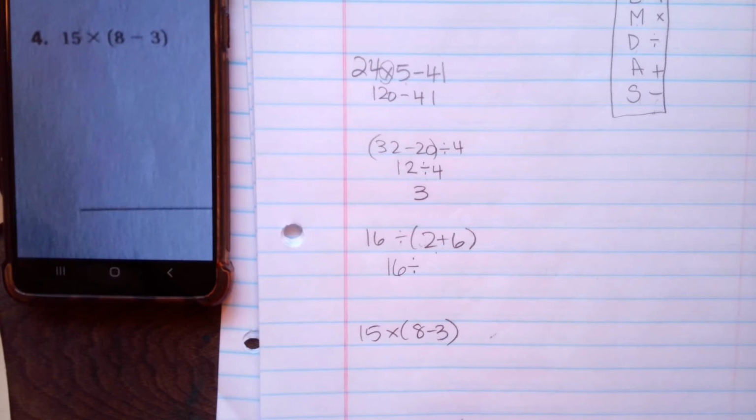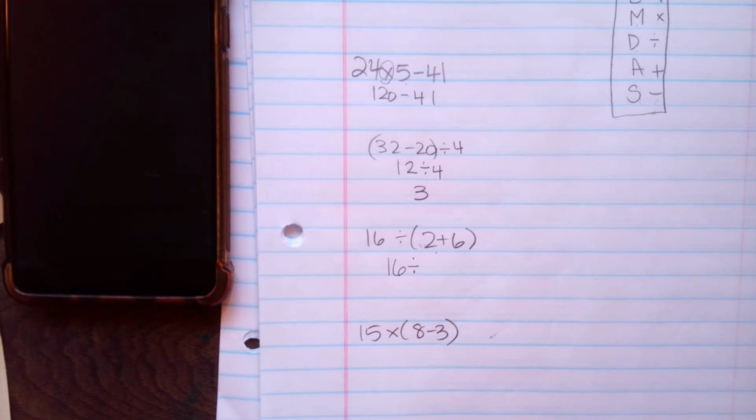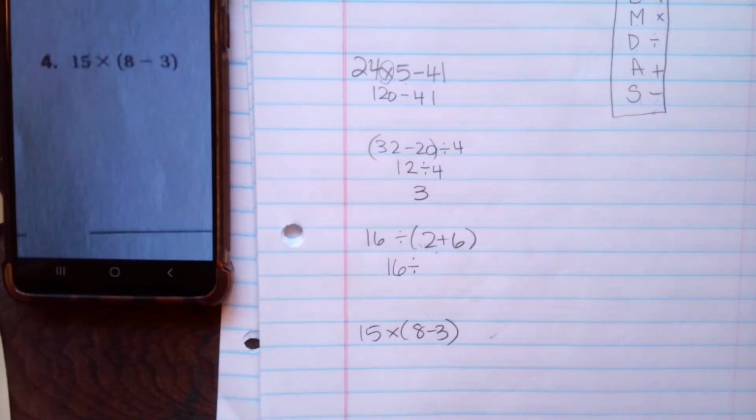It is. They already did 79. Because for number 1 on the paper, do you see how for your second example, the parentheses, 32 minus 20 divided by 4? She wants us to line it up like a pizza.